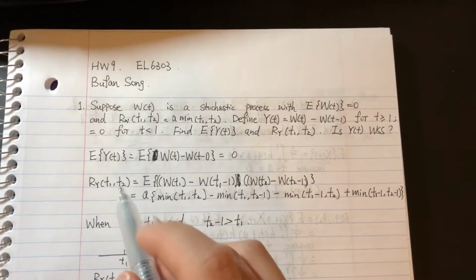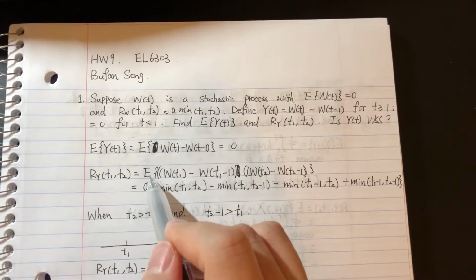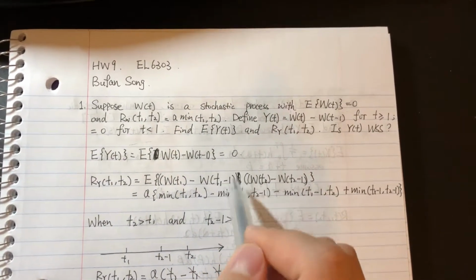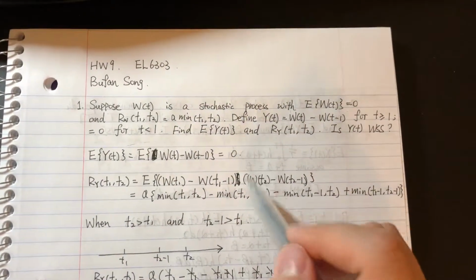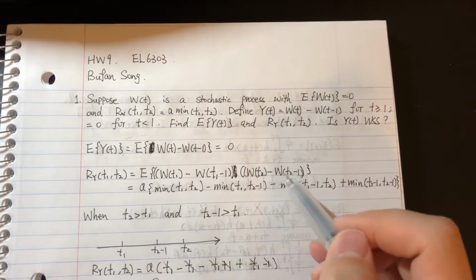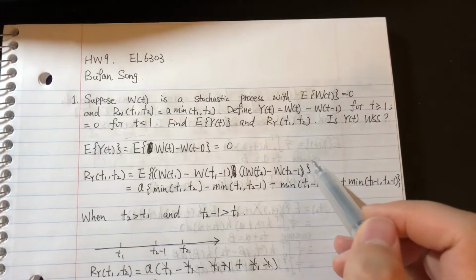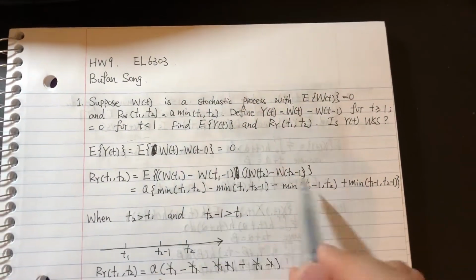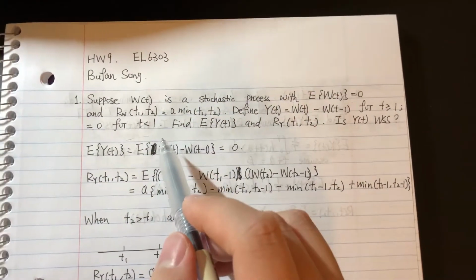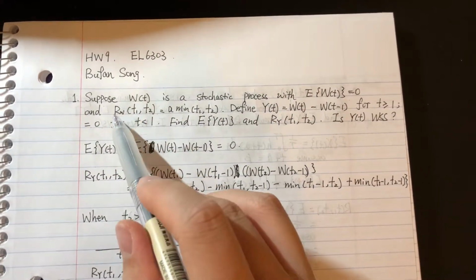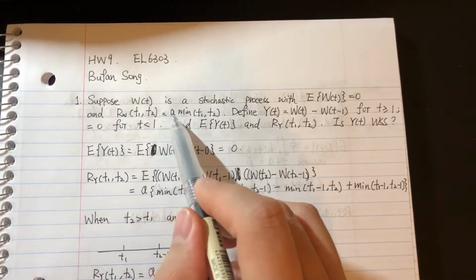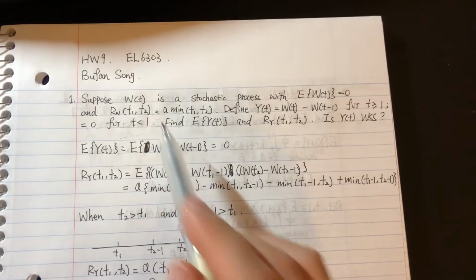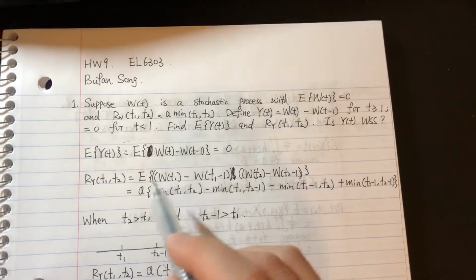based on Y, it can be written as E[(W(t1) - W(t1-1)) times (W(t2) - W(t2-1))]. Because E[W(t1)W(t2)] is equal to alpha min(t1, t2), we can get the alpha outside, so alpha.